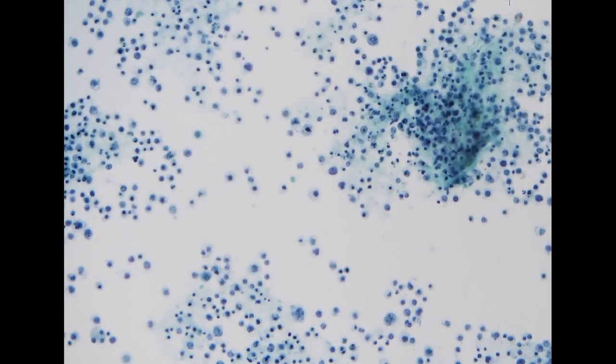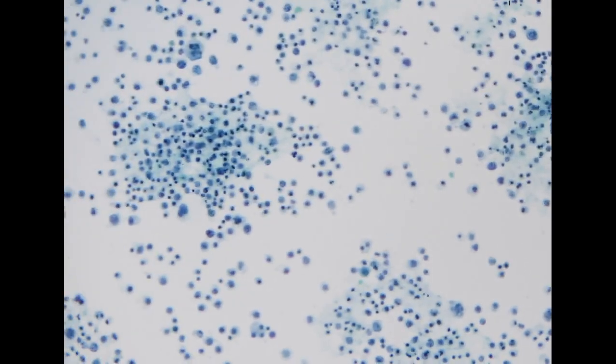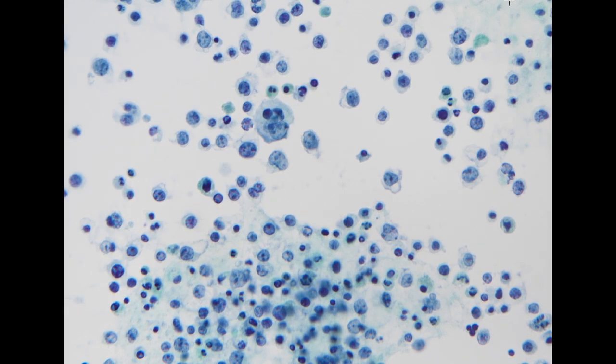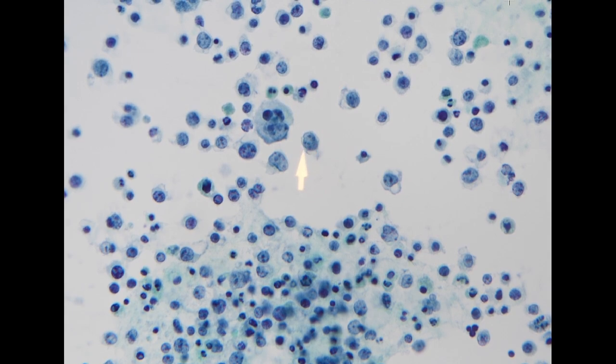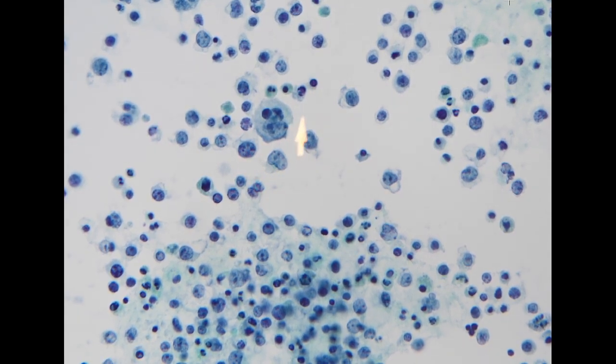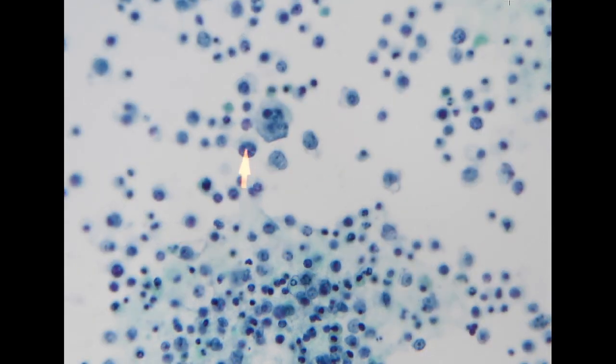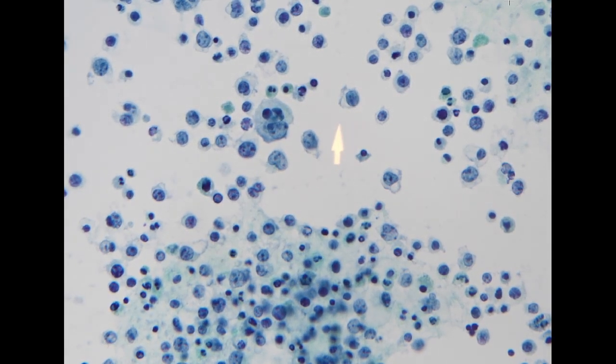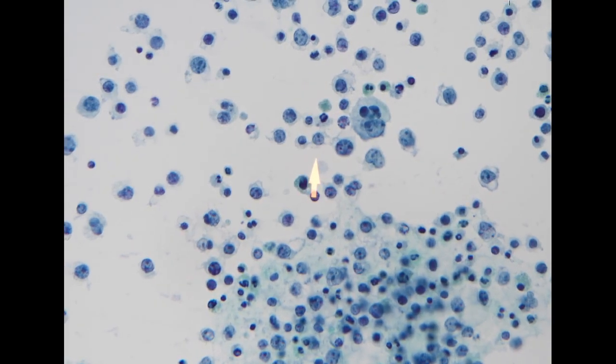But when we go to higher power, you can start to appreciate that these single cells, these individual cells, look atypical. If you have a reference cell in the background, usually we will search for a mature reactive lymphocyte. The size of the lymphocyte is like this. And these cells do have an enlarged nucleus, open chromatin, multiple nucleoli. So it looks like blastic cells with atypia.